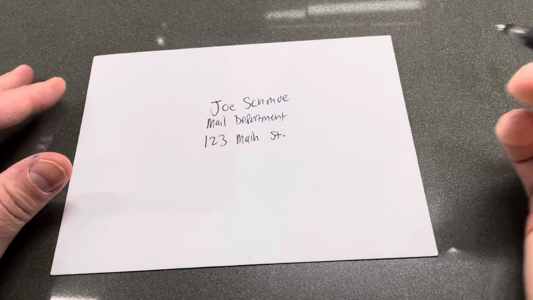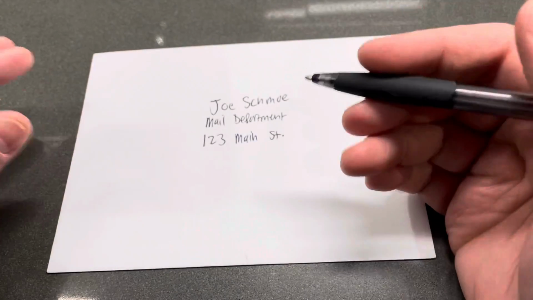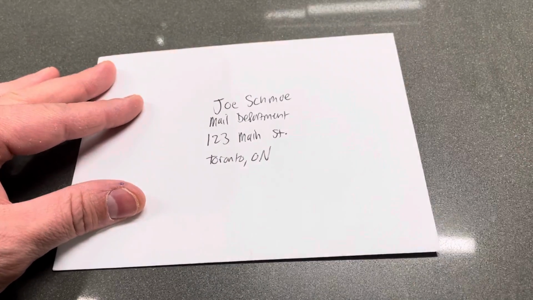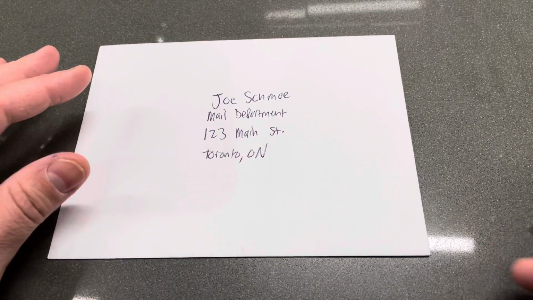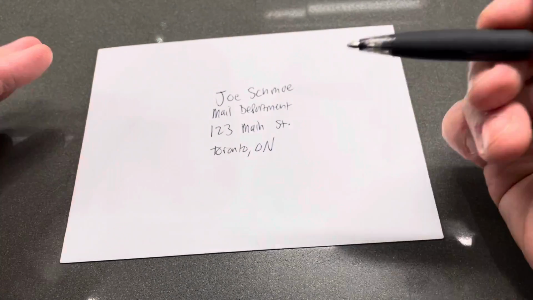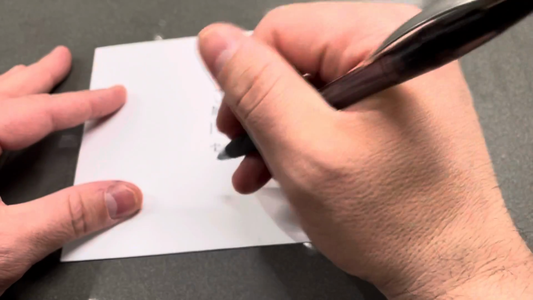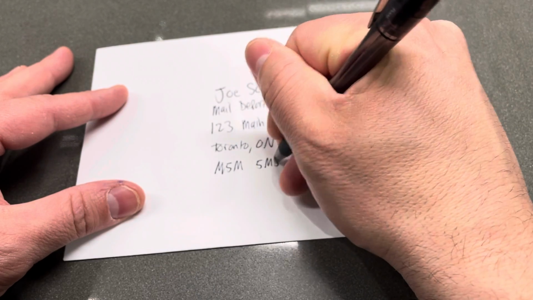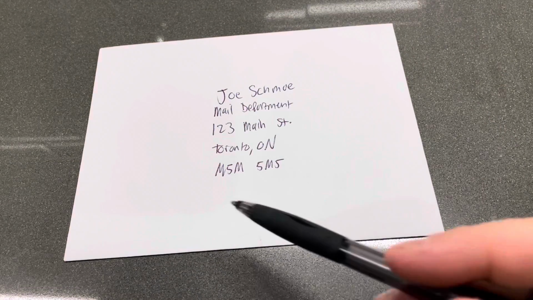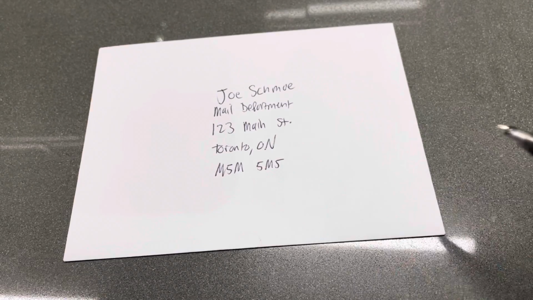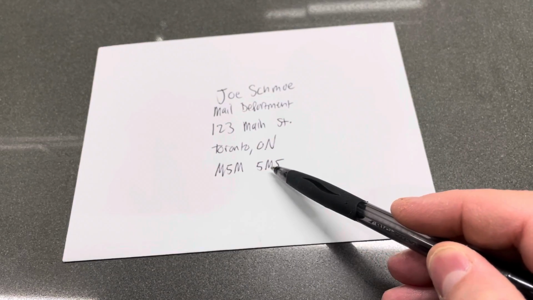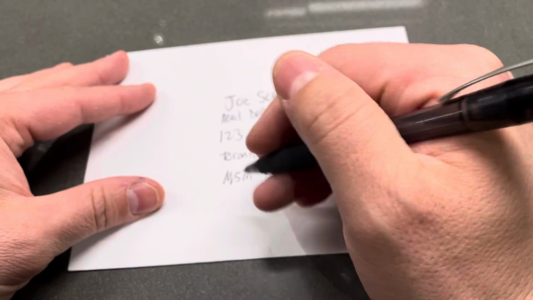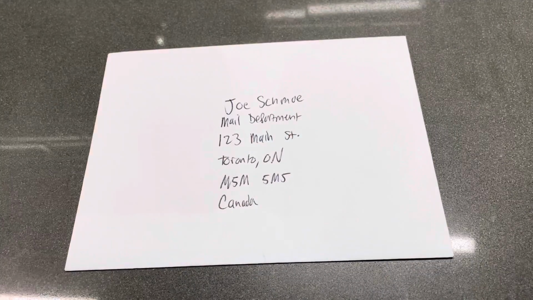On the next line, you're going to do the city and province or the state, the city and the state. So let's say this is in Toronto, Ontario. I'm doing the abbreviation for Ontario. That is typically how you do it. And then the line below that, you want to put the postal code, or in the States, the zip code, okay? So let's say this postal code is M5M 5M5. This is the typical Canadian postal code. You have a letter, number, letter, and then a number, letter, number. Obviously, it's not the real postal code. It's just something I made up. And then below, you want to put the country that it is going to, Canada. Okay? Perfect. So this is done.